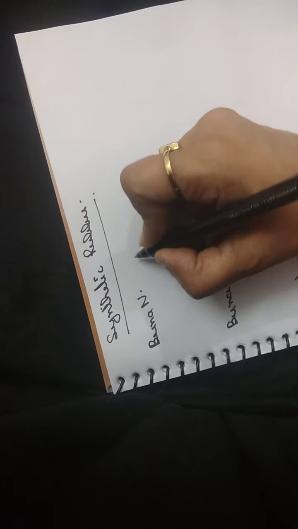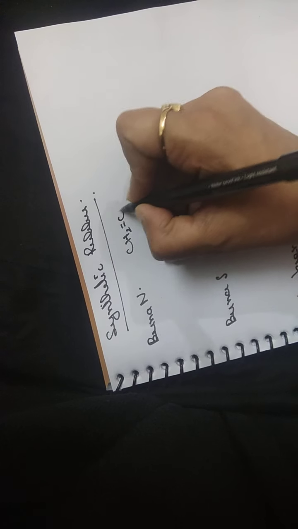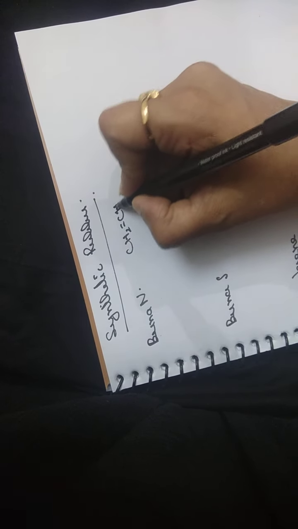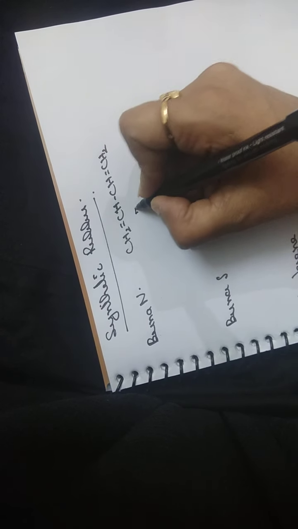Now these two are almost same. One of the monomers is 1,3-butadiene, CH2 double bond CH, CH double bond CH2. It is taken 75%. The other monomer is CH2 double bond CHCN. It is acrylonitrile, which is 25%.